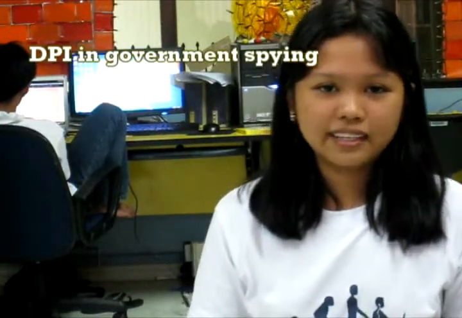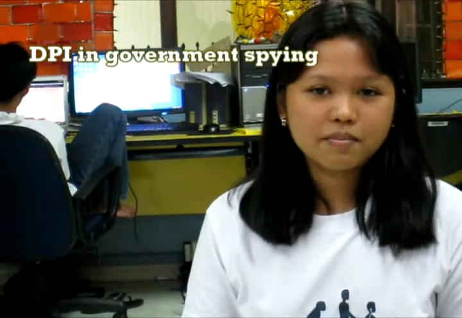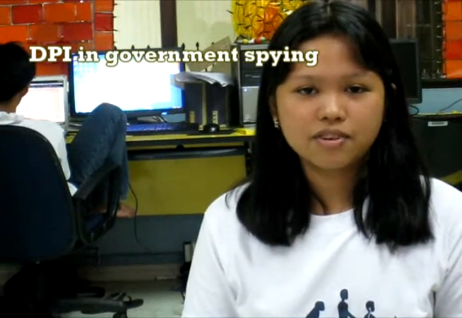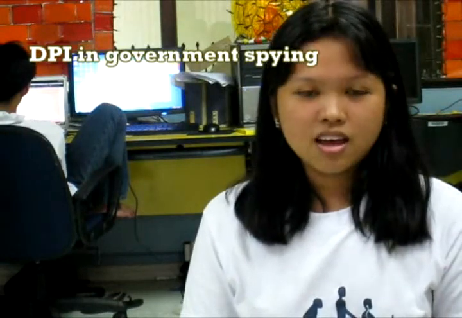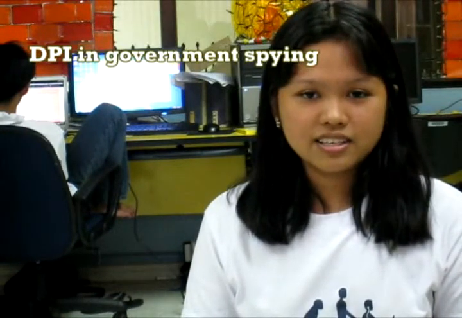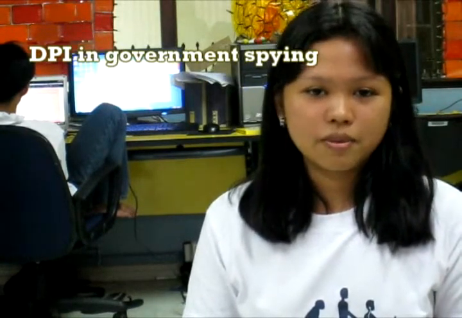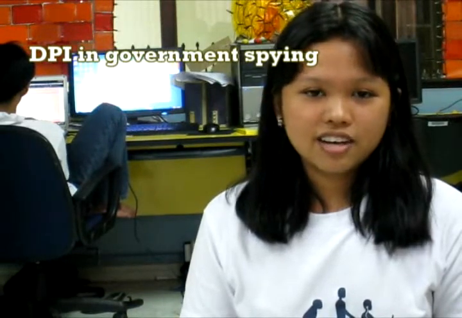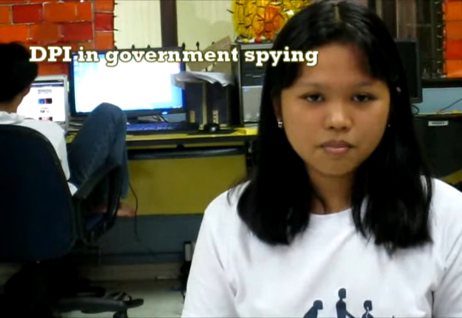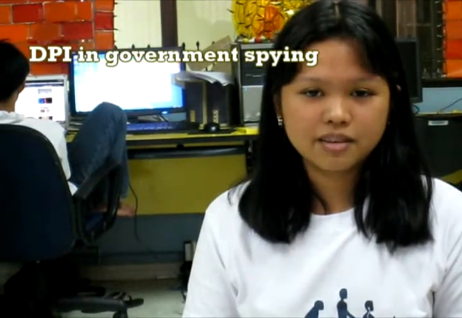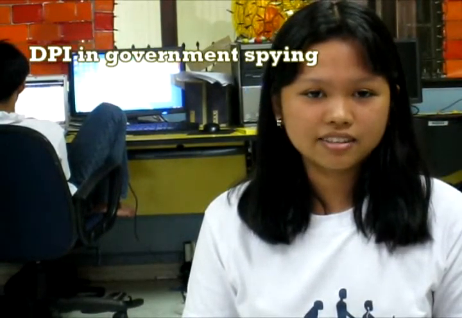Another use of DPI is for government spying, capturing and recording packets as part of surveillance for national security and other crime investigation purposes. Rumors are that Nokia Siemens Networks provided equipment to Iran under the internationally recognized concept of lawful intercept. Purposes of combating terrorism, child pornography, and drug trafficking are carried out online.